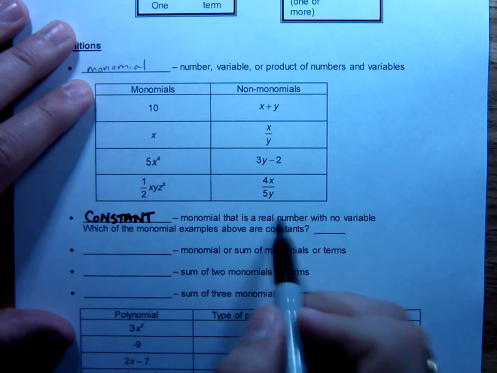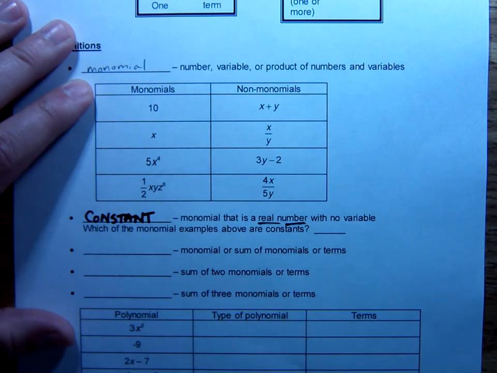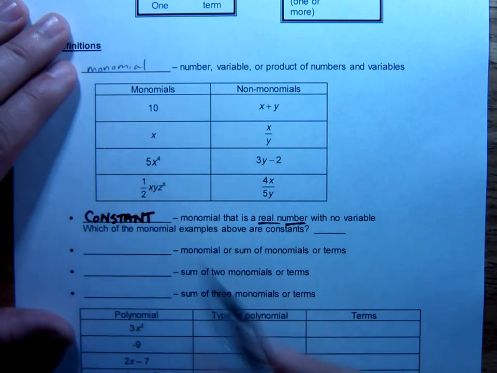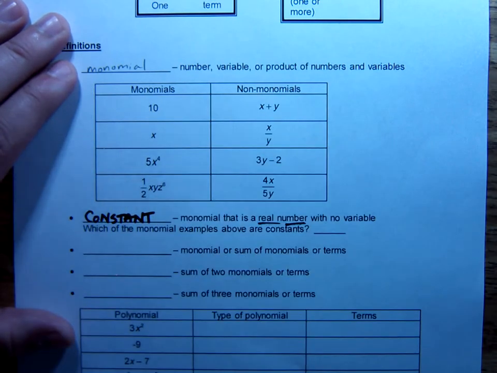It's just a number with no variable. That's a constant. It's a naked number. Which of the monomial examples above are constants? So which of these are constants? 10. That's right.